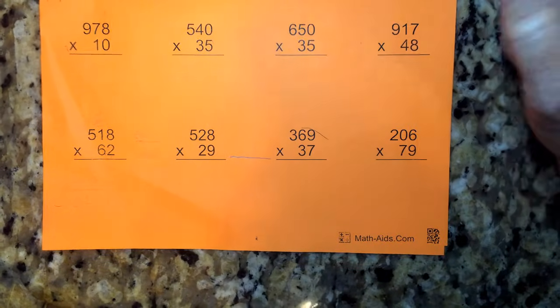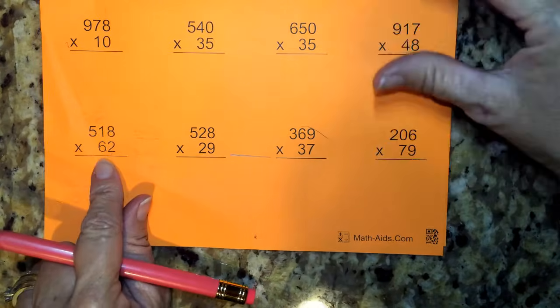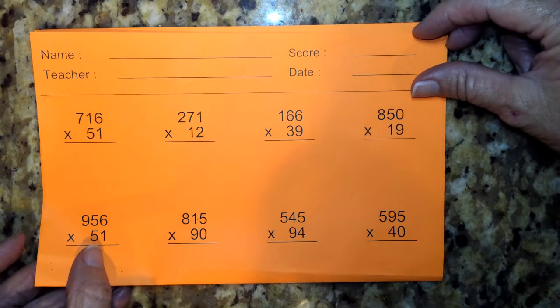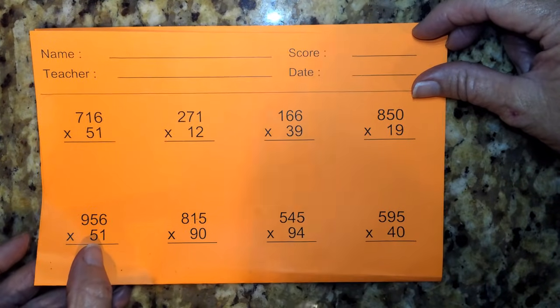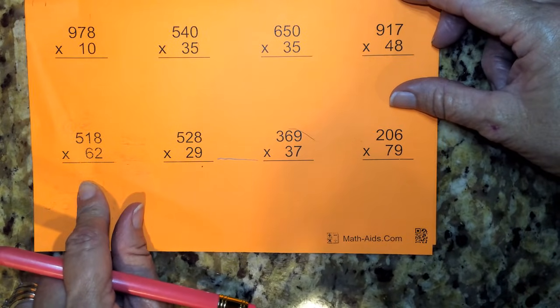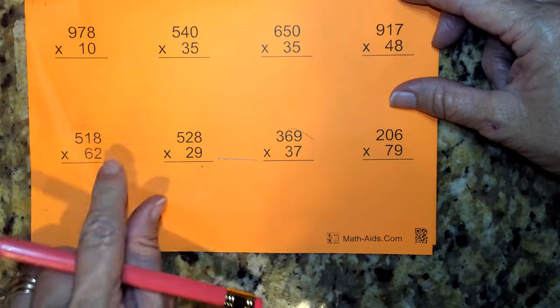All right, if you're tuning into this video, then we are working on this second assignment where we have 3 digits by 2 digits. And I'm going to start by working on the 4th row. So I'm all the way to the bottom. And one thing that we're going to start with is an easy estimate.